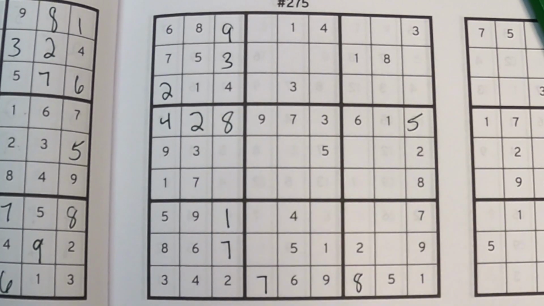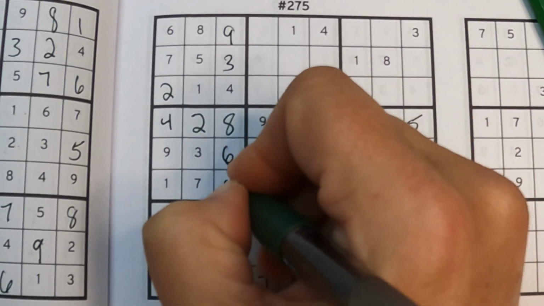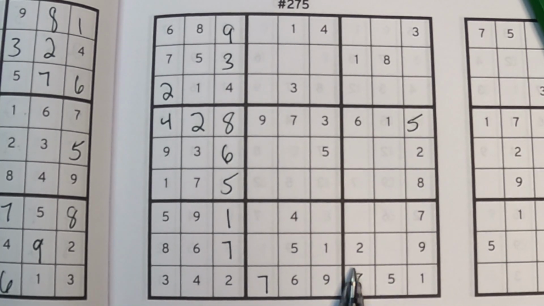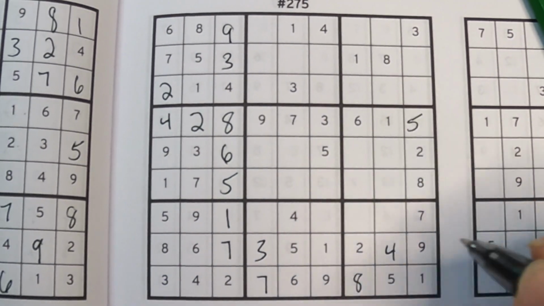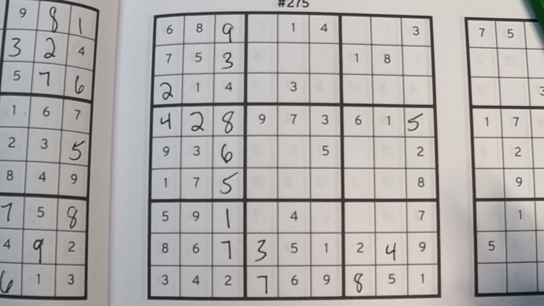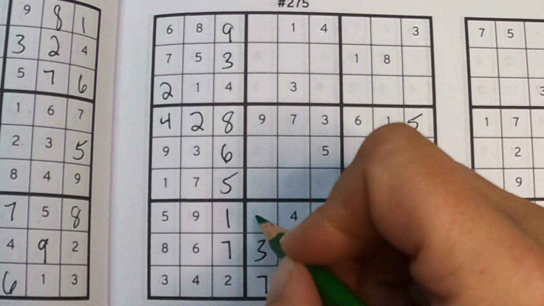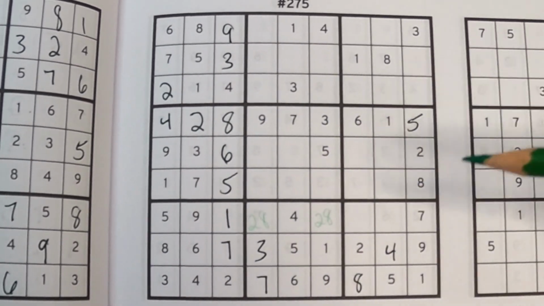For this box now, we're missing 5 and 6. We've got a 5 here, so 6, 5. For this row, we're missing 3 and 4. We've got a 4 here, so 3, 4. For this box now, we're missing 2 and 8, and I don't see any help. So 2, 8, 2, 8.